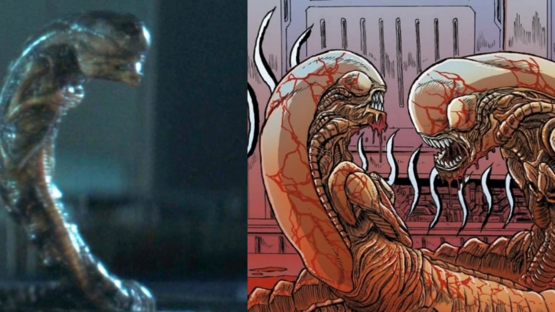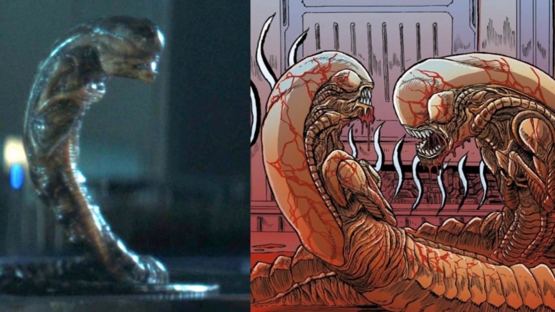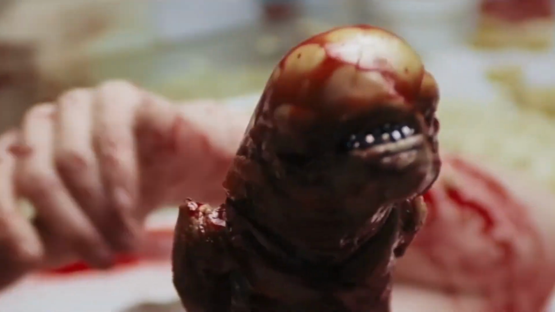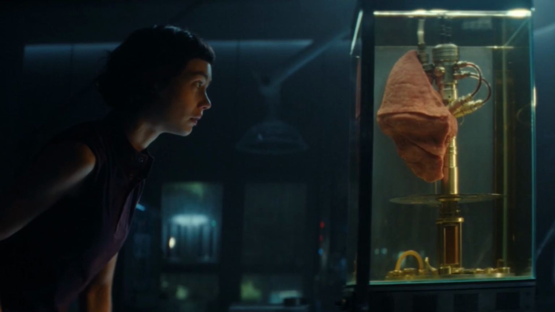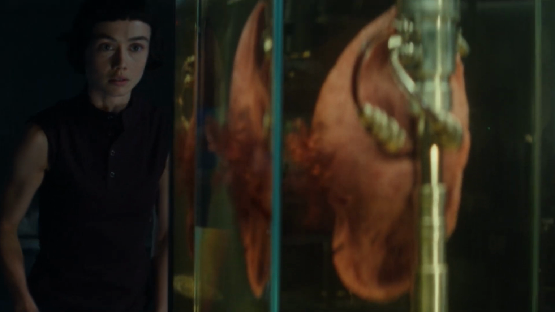At first glance, both creatures share the same DNA. Small, pale, worm-like forms, vulnerable yet terrifying, the infant stage of the galaxy's deadliest predator. But the way they come into the world, the birth process itself, is shockingly different.